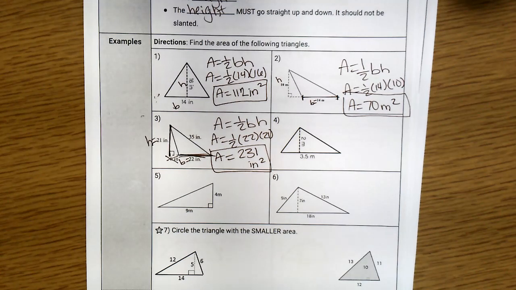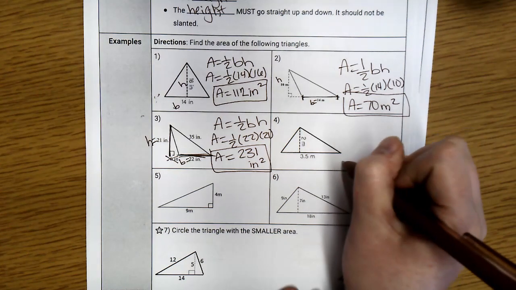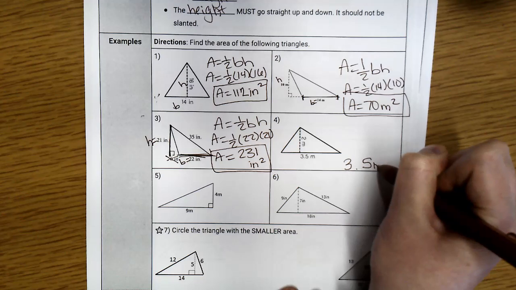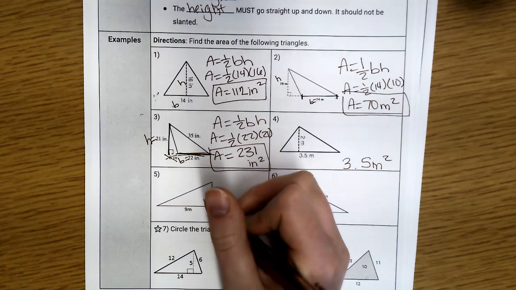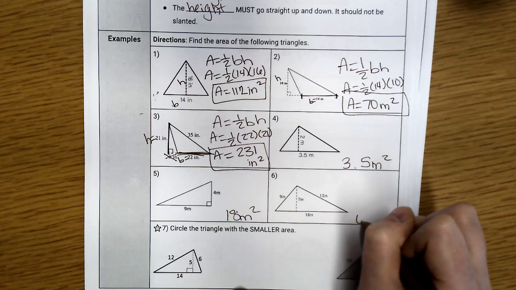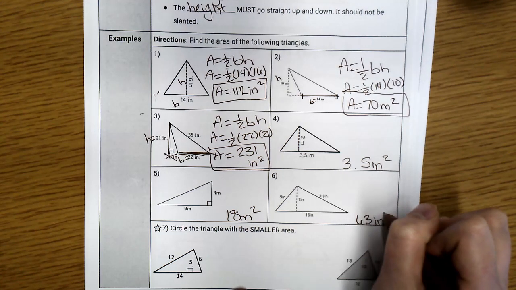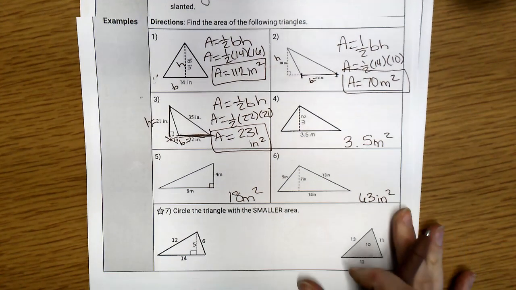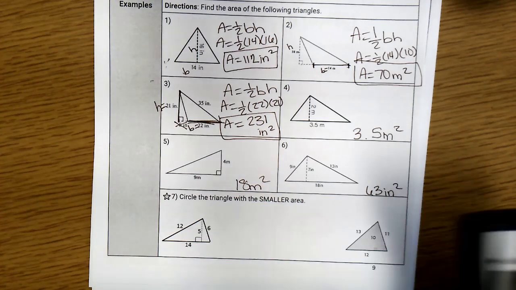Okay, I want you to pause the video now and do 4, 5, and 6. All right, number 4, you should get 3.5 meters squared. 5, you should get 18 meters squared. 6, you should get 63 inches squared. If you have questions, let me know. If you have questions on 7, let me know for that one as well.